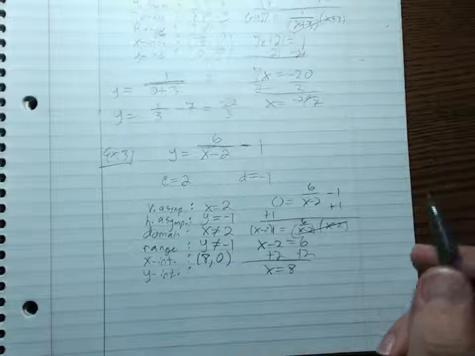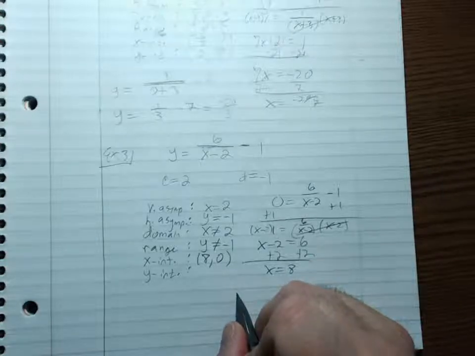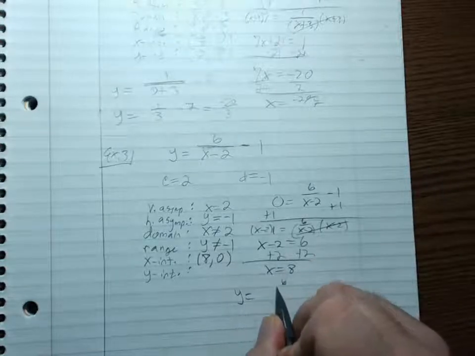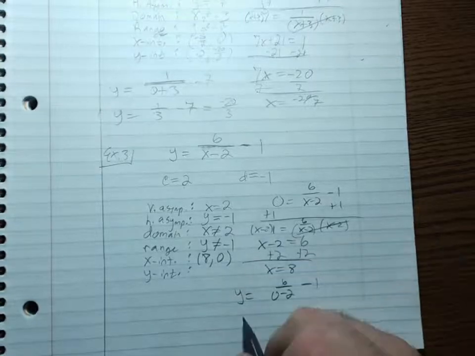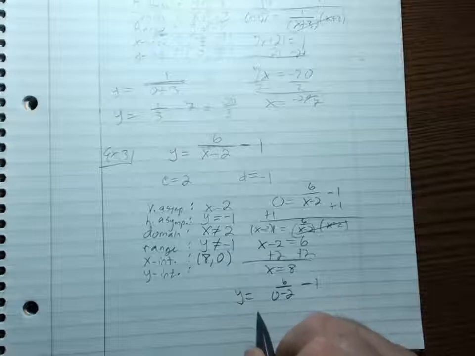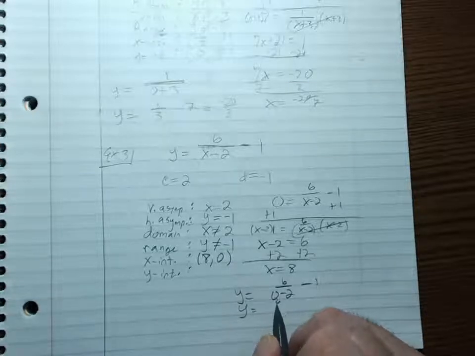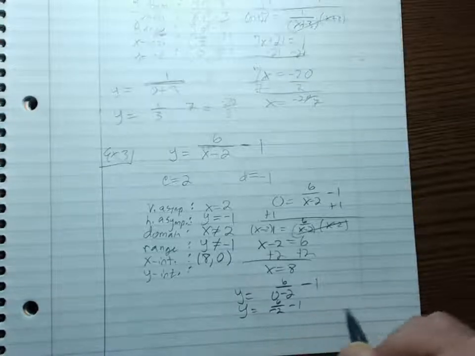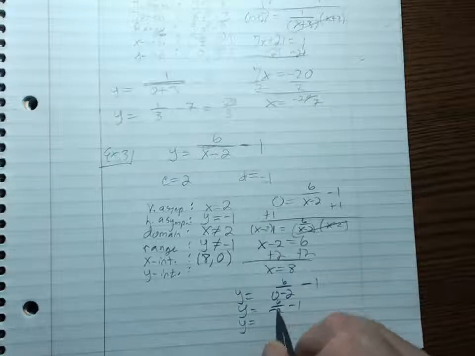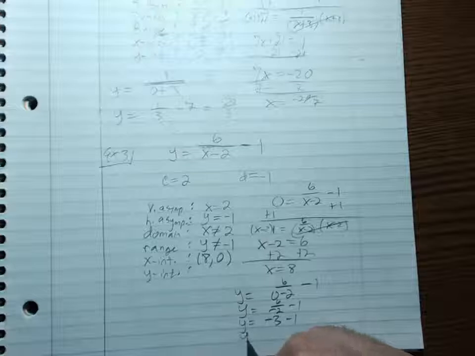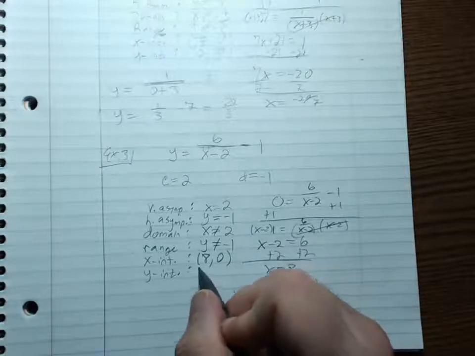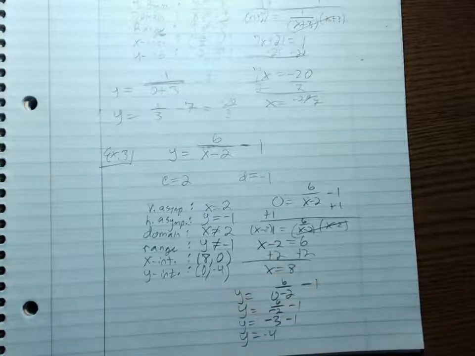And then for the y-intercept, we plug 0 in for x. So y will equal 6 over 0 minus 2 minus 1. 0 minus 2 is -2. So y will be 6 over -2 minus 1. 6 divided by -2 is -3. So I have y equals -3 minus 1, which is -4. So my y-intercept is 0, -4. See, that one was prettier.